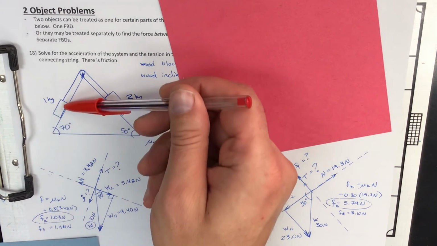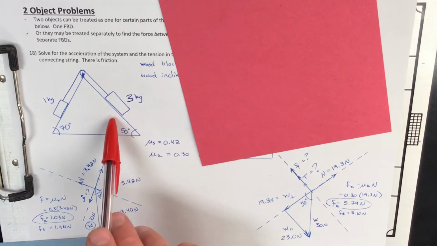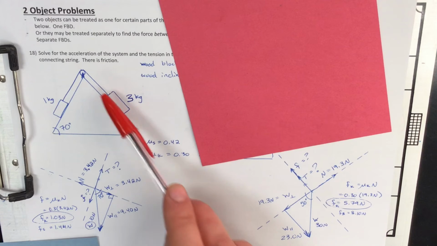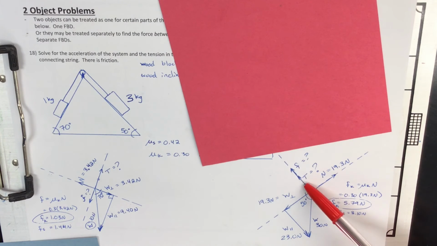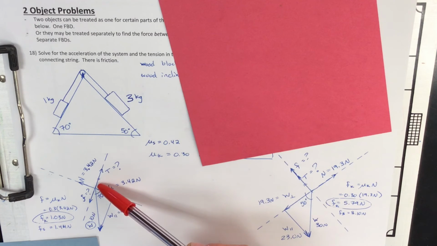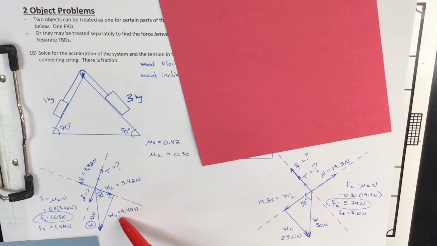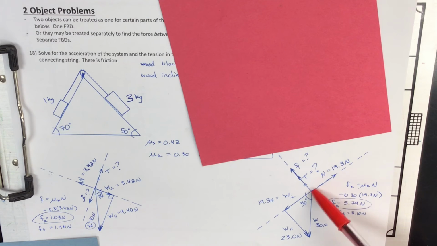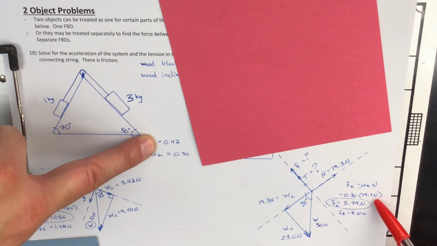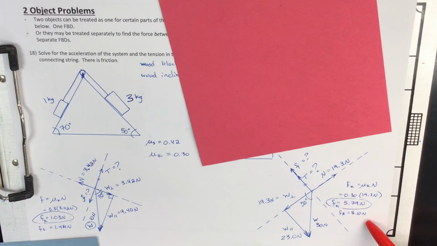So here, friction force is left and down. Here, friction force is left and up, opposing motion. So I have the friction force there added to the tension, whereas in this case, it's friction force added to the W parallel. Find those two components, 23 and 19. Normal force is that. Same thing, kinetic coefficient of friction, 0.3 times 19.3, normal force, 5.79 newtons, or 0.42 times 19.3 gives you 8.10 newtons.